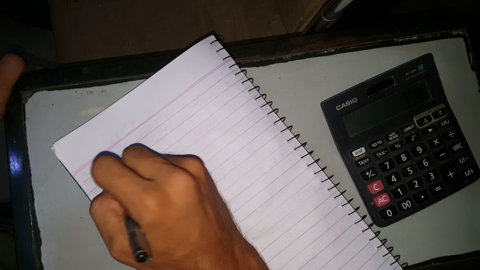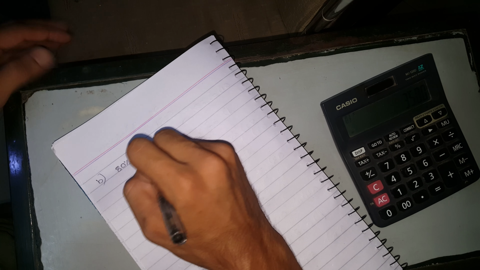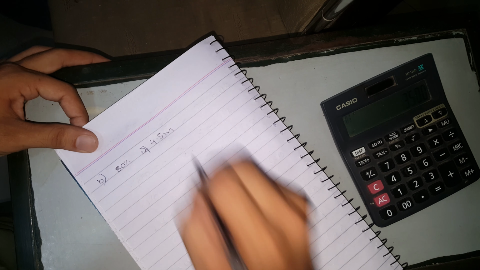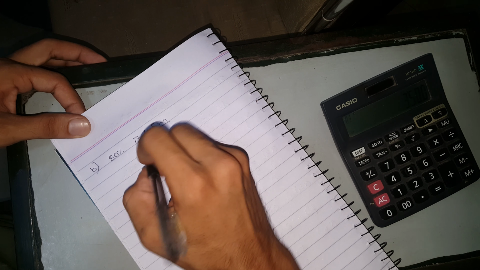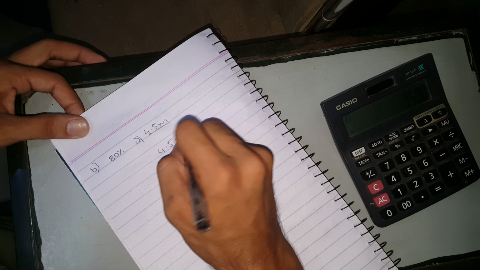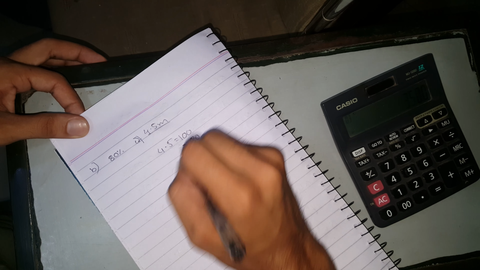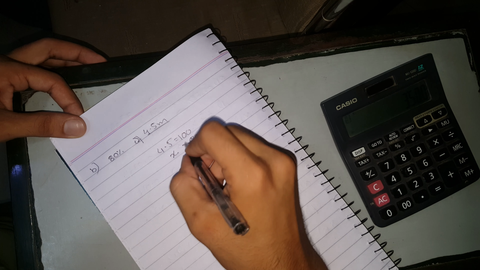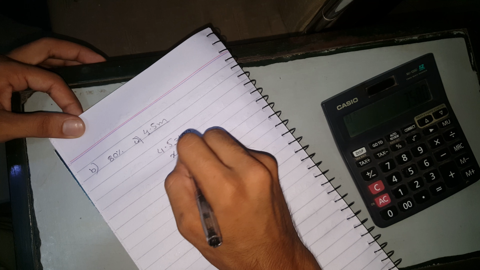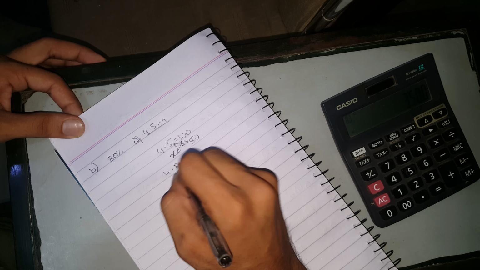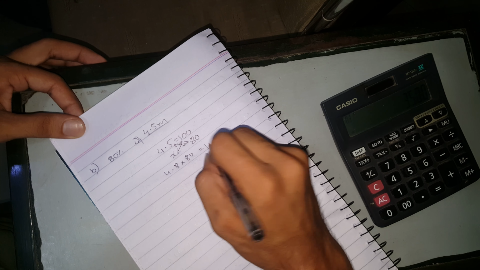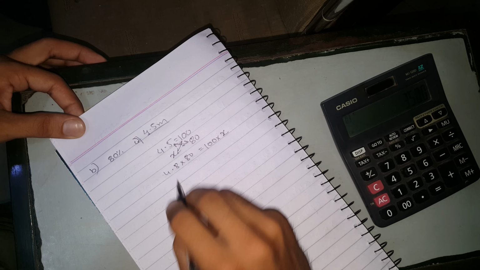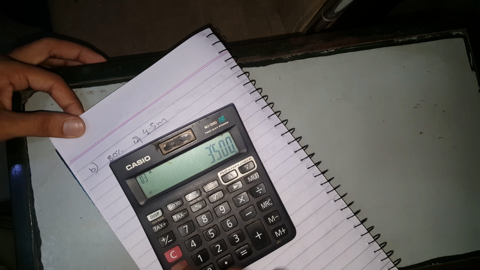80% of 4.5 meter. Okay, so first of all, we need to see that 4.5 is the 100%. We need to calculate the 80%. We don't know what it is, so we put an X in its place. So it would be this cross multiplication like this. 4.5 into 80 is equal to 100 into X.